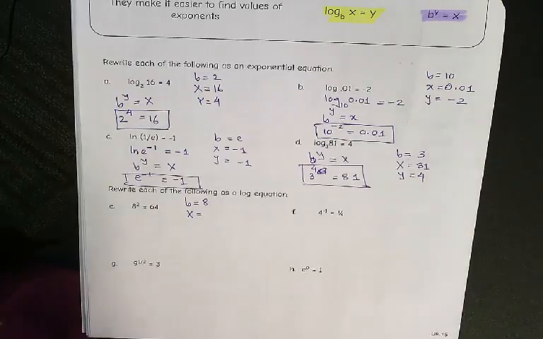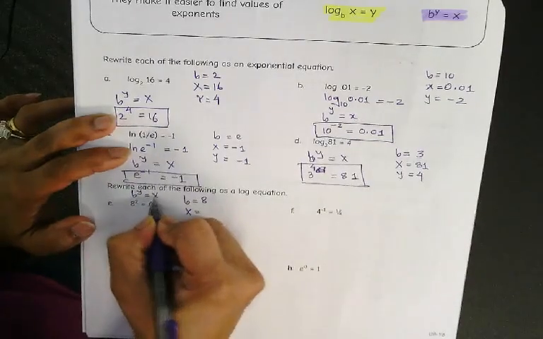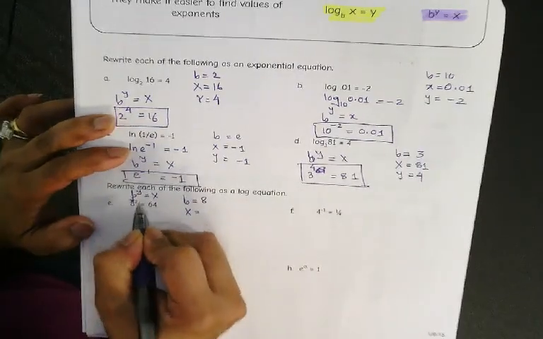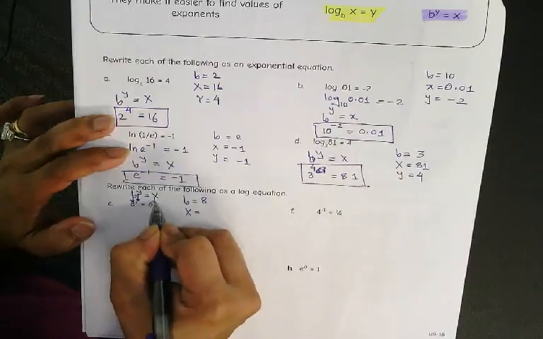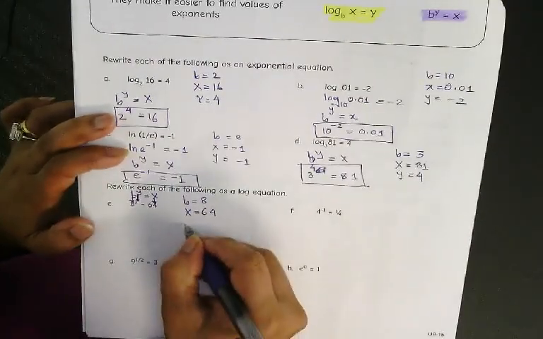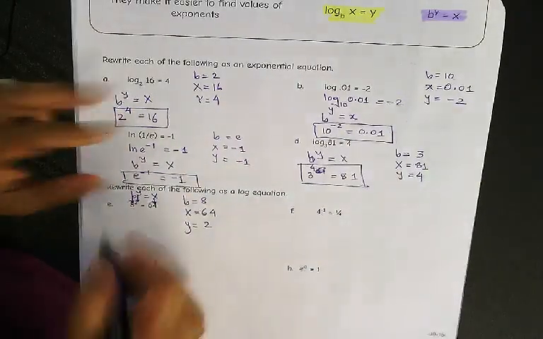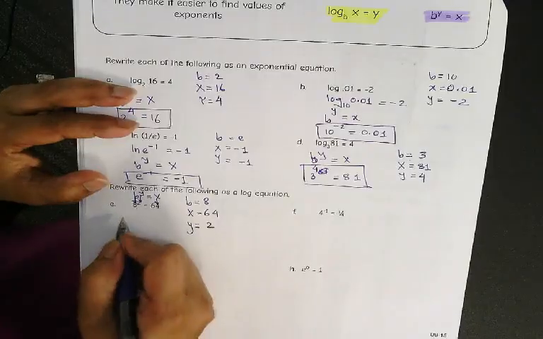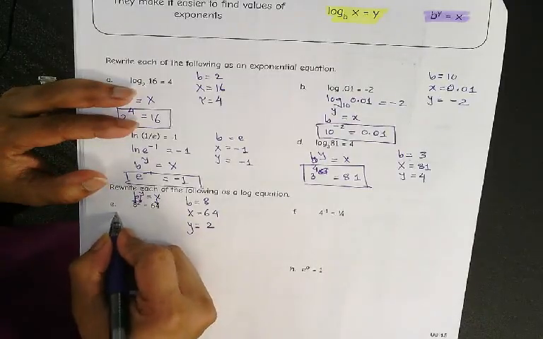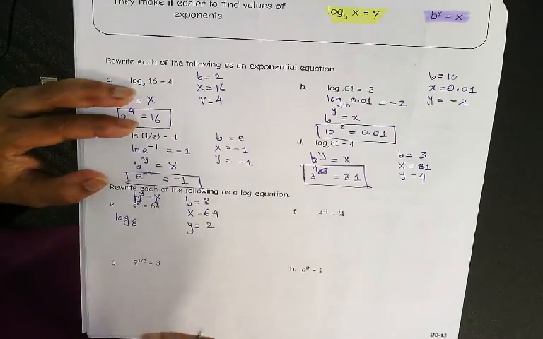This is my formula. B to the power Y is going to be equal to X. So this is B, this is Y, this is X. And what is my Y value? So good to know. Okay, give me the log function. Equals 2.